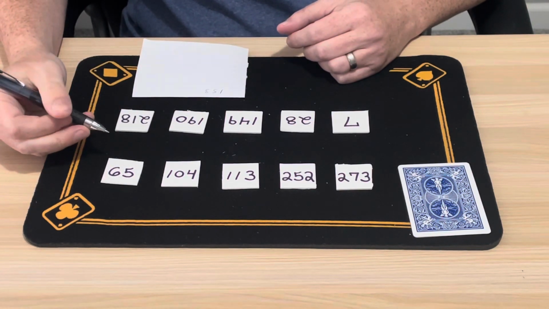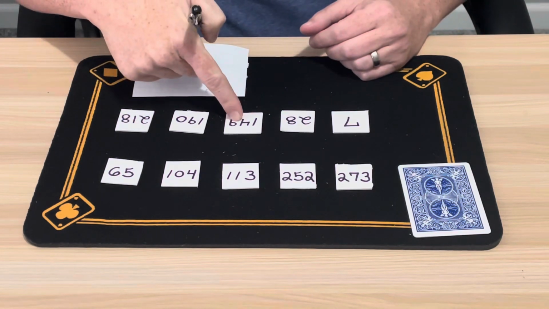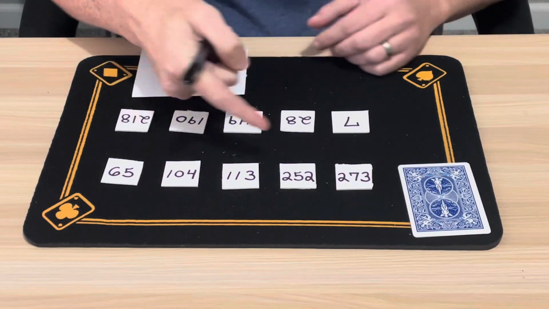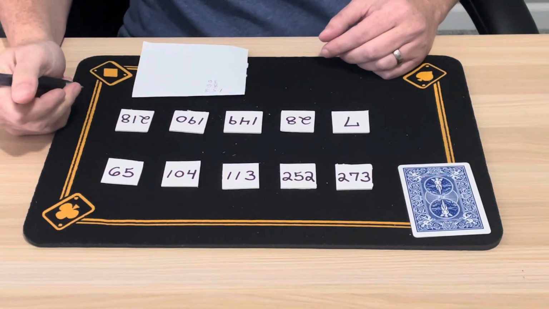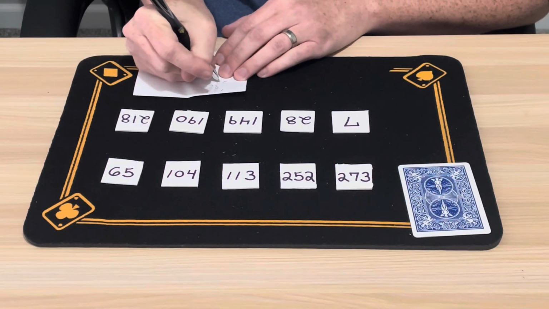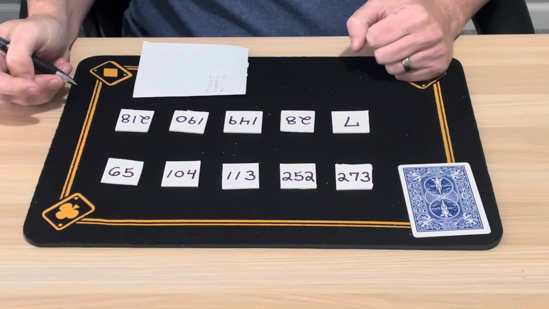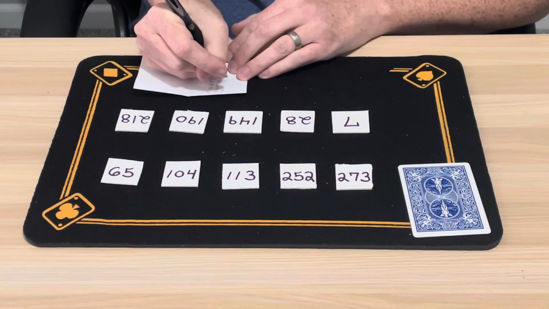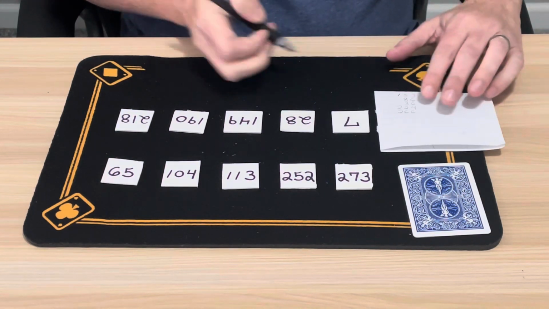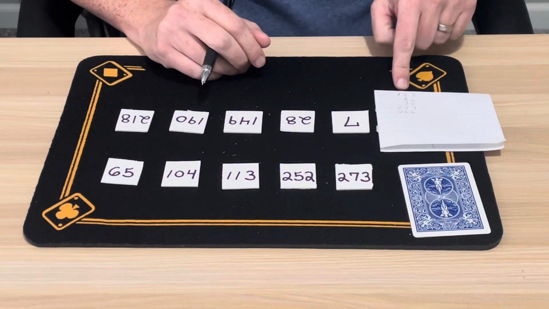190 and 104, the difference there is 86. So I'll write down 86. 149 and 113, the difference there is 36. That's an easy one. 252 and 28, the difference there is 224. And then finally 273 and 7, the difference there is 266. So what we've ended up with is 5 very random, very unpredictable numbers right here.